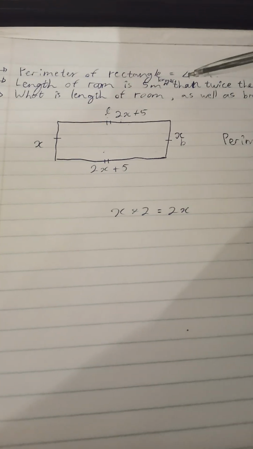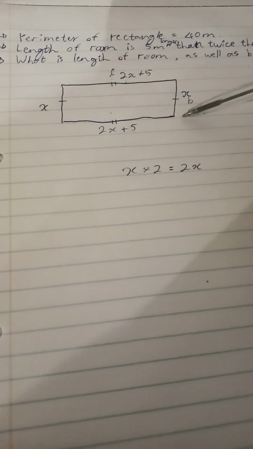So let's do this, right? Another piece of information we have is the perimeter of a rectangle. And we know that all these sides added together equal the perimeter. Remember, perimeter is equal to the sum of all the sides. So we can substitute, remember, the perimeter of a rectangle. They give it to us already.